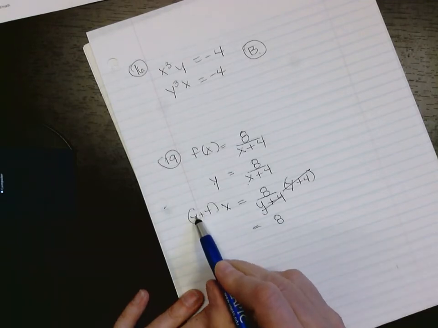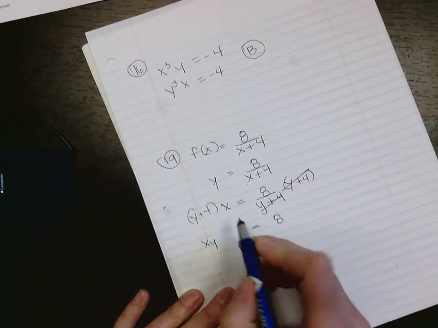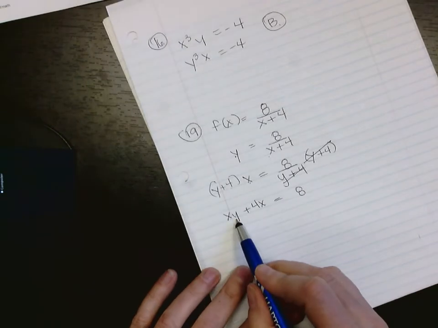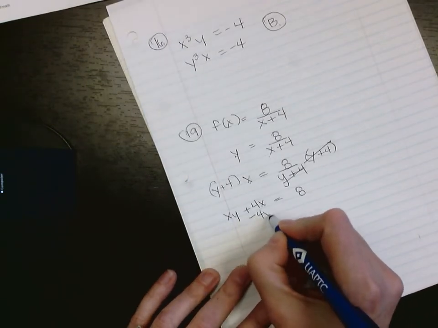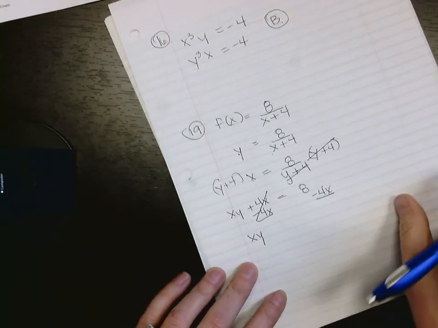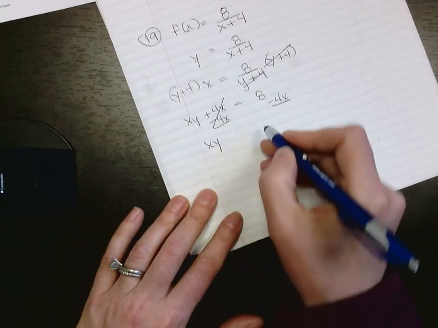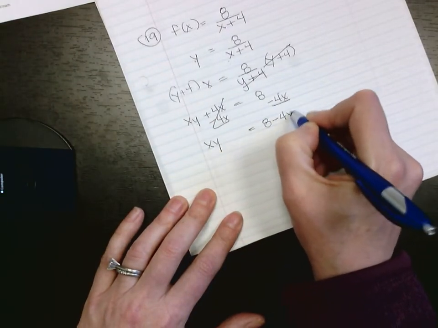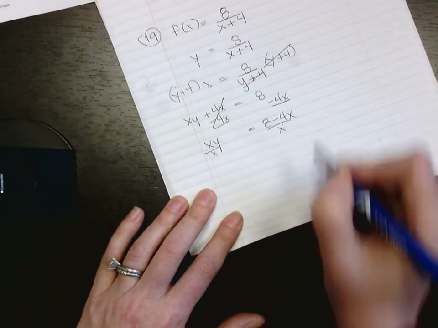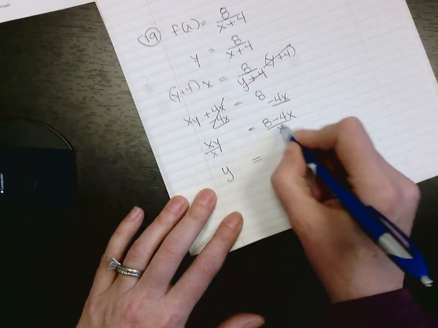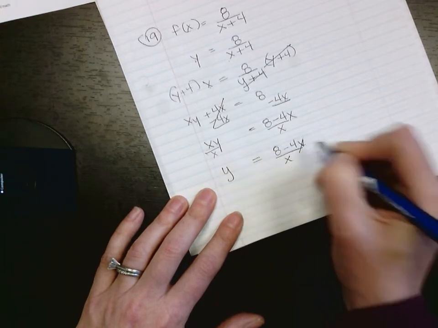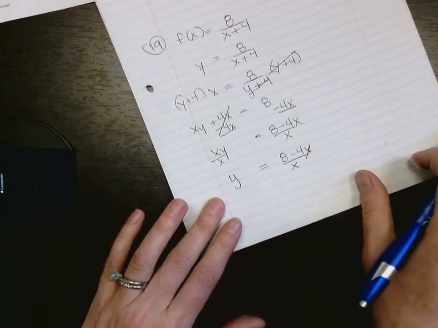Here, if I distribute this x, I'll have xy plus 4x. So again, if I'm solving this for y, I need to now subtract the 4x. So now I have xy equals 8 minus 4x. Solving for y, I need to get rid of the x, so I'll divide by x. So y equals, you can just leave it just like that, 8 minus 4x over x. So that would be the inverse function.